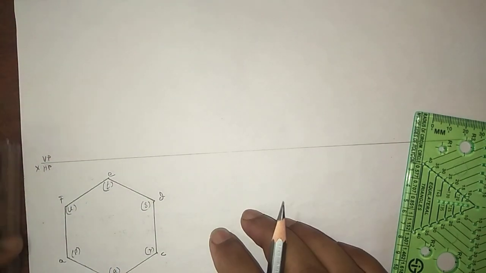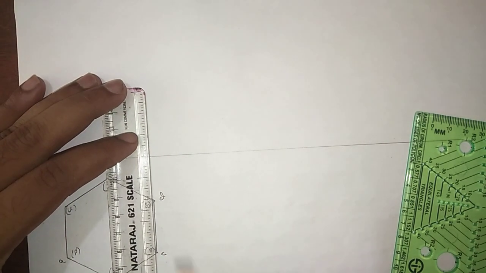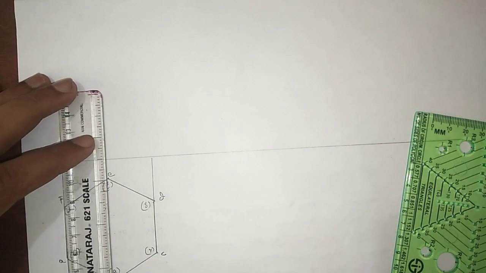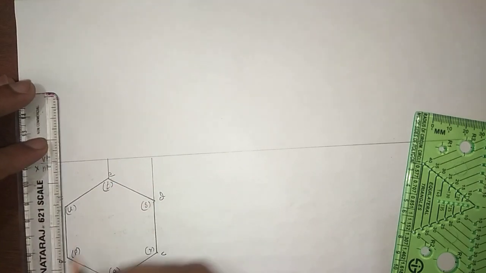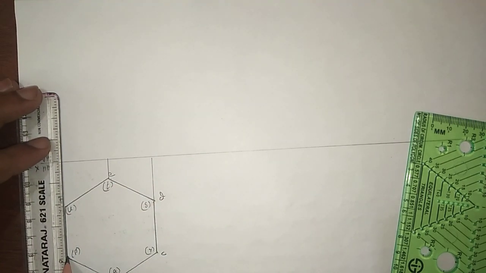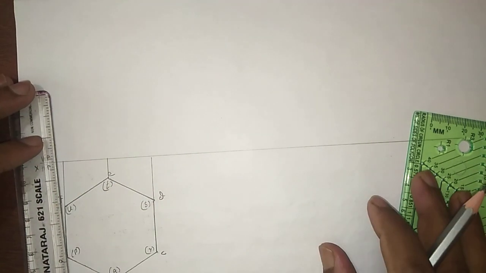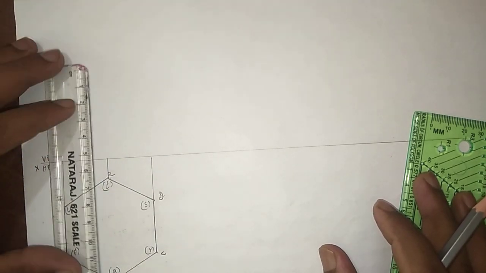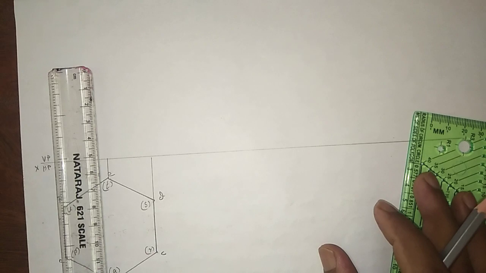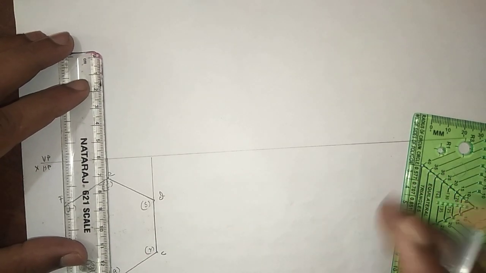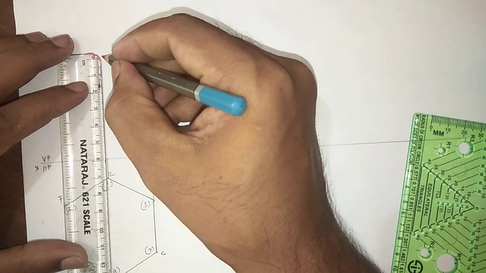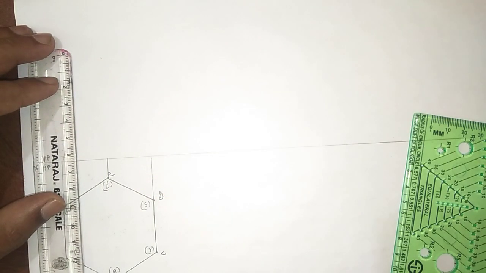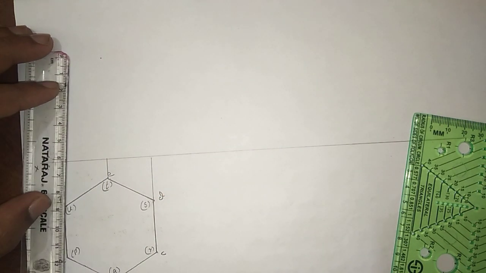So now I am going to project the lines to the reference line from C and D, from B and E, from A and F. And here from the center, first we fix the height of the hexagonal prism. The height of the hexagonal prism is 60 mm. And in the center, when you look at the object from here, one edge is there.